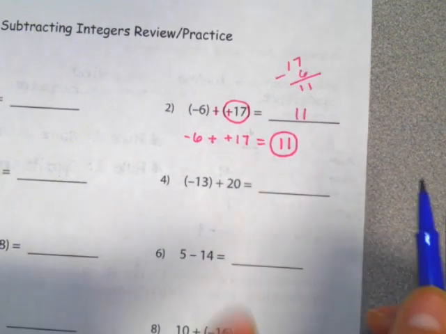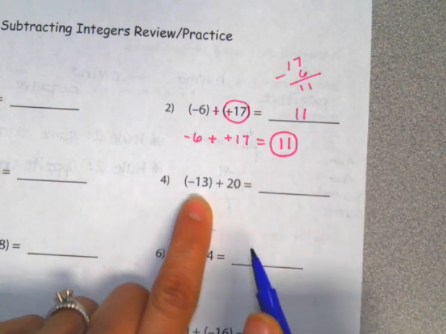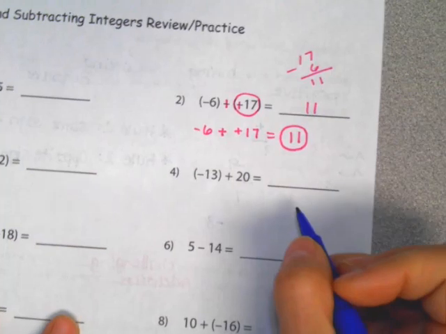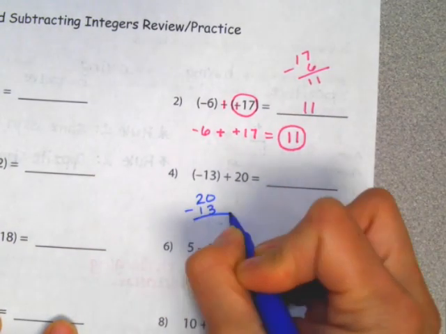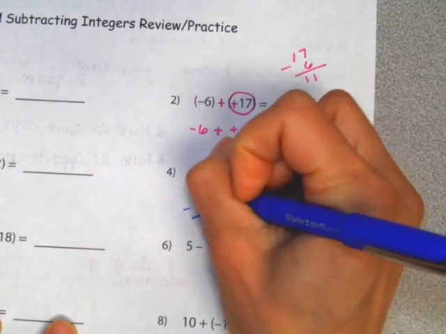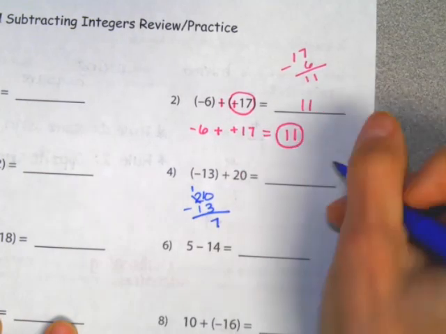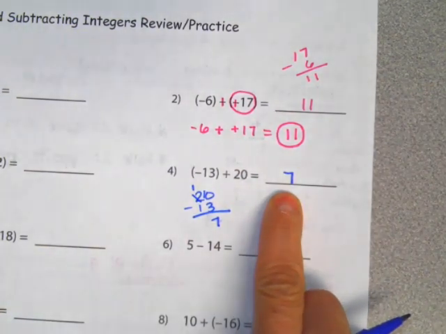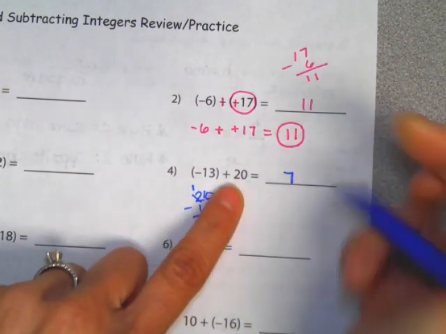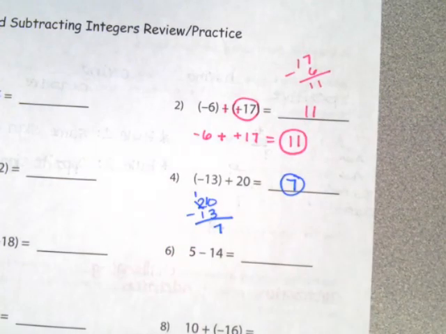So let's think. If we pay Miss Fatma the 13, how much do we have left? So that means we're subtracting. 20 minus 13 gives us how much? 10 minus 3 is 7, right? And so we're left with 7. And do we owe 7 still, or would we have 7? We would have 7 left. We have more positives than negatives, so this is our answer.